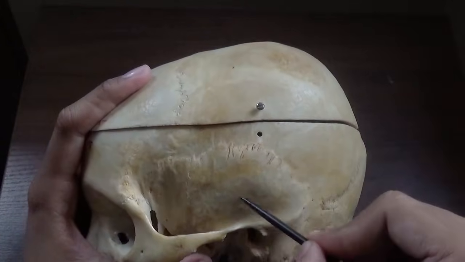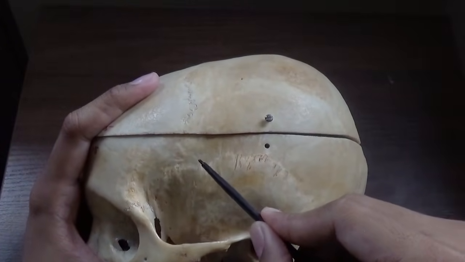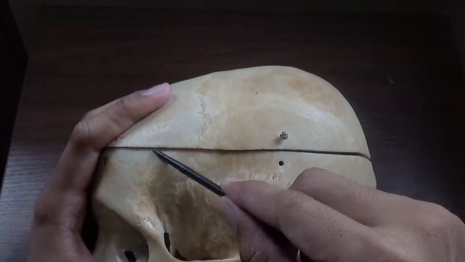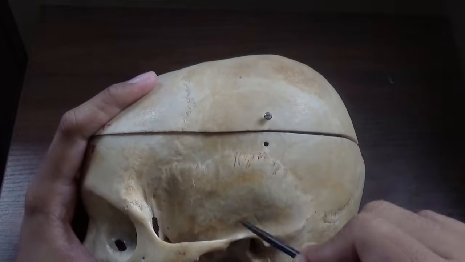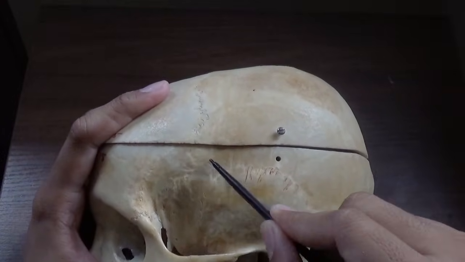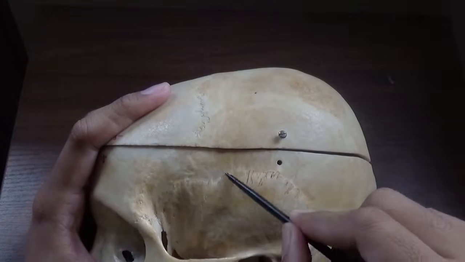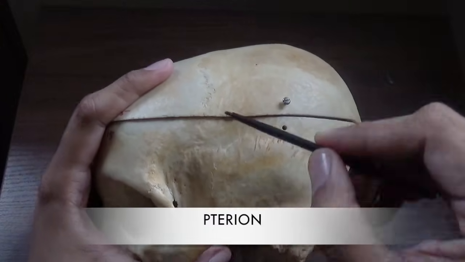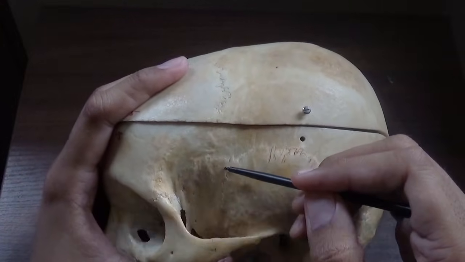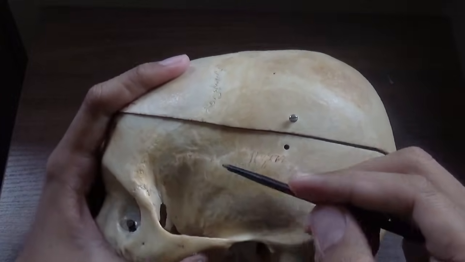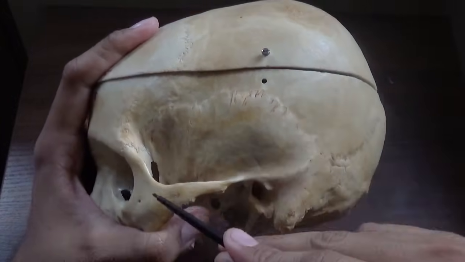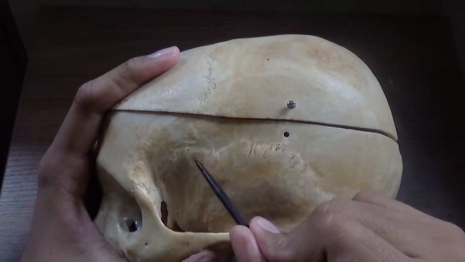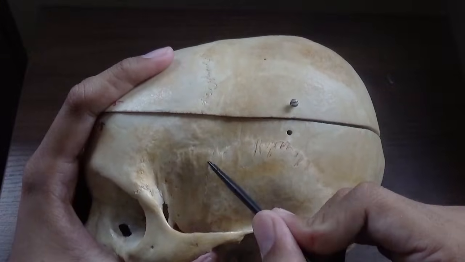Now over here, previously we have discussed that there is a fusion of 4 bones: the greater wing of sphenoid, the frontal bone, the parietal bone and the squamous temporal bone. These 4 fuse together in the form of an H-shaped suture. This meeting point is called the terion. Now the terion has clinical significance. The position of the terion is approximately 4 cm above the midpoint of the zygomatic arch, or it is situated approximately 3.5 cm behind the frontozygomatic suture.